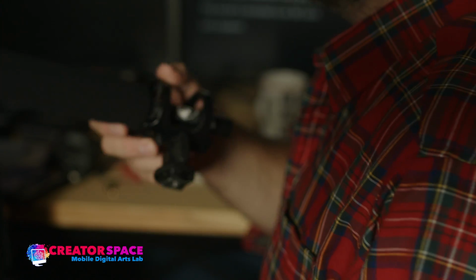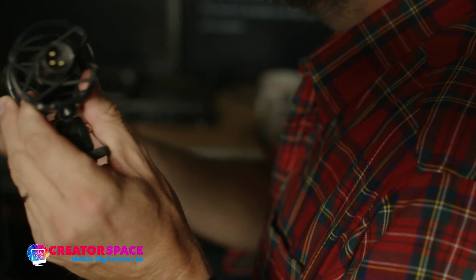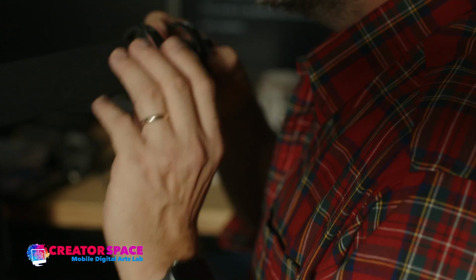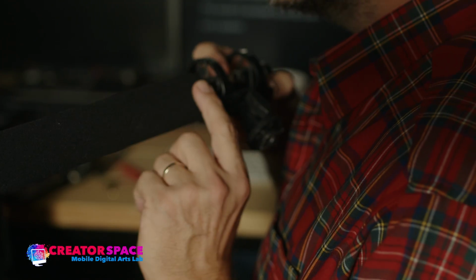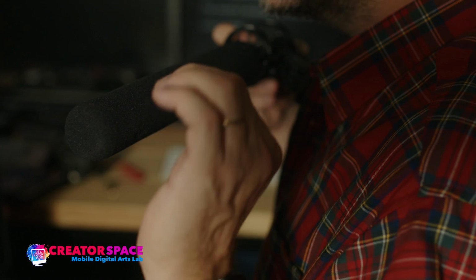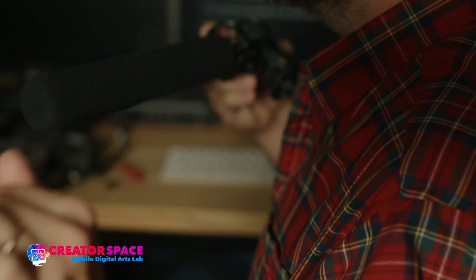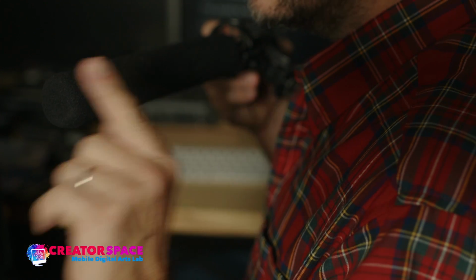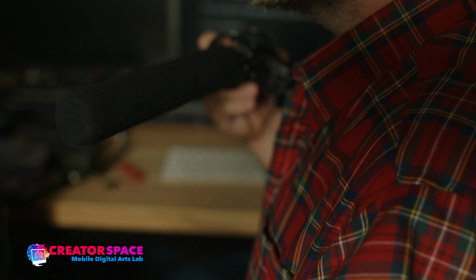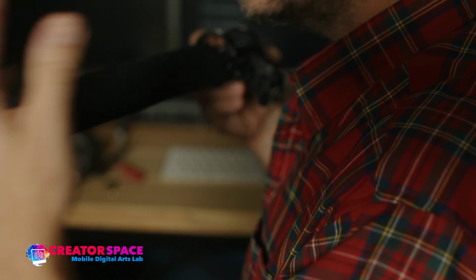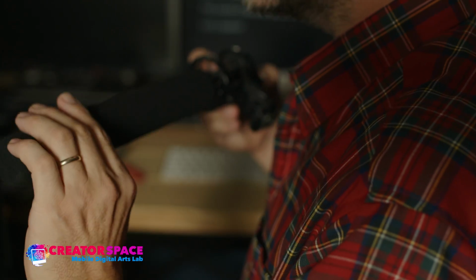This is the Superlux shotgun microphone, and basically it's directional. So this is just pointed at someone's mouth, but it's really great for filmmaking, to be able to just point a microphone and get that directional sound. So it's not getting sound from around. It's just really getting that directional sound.